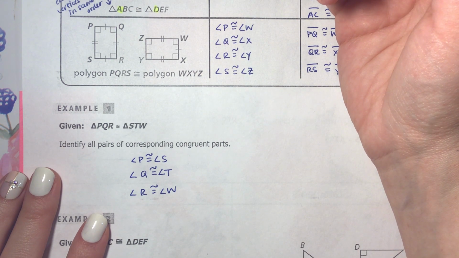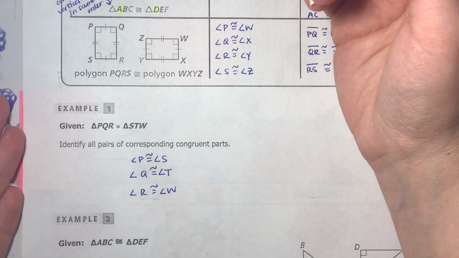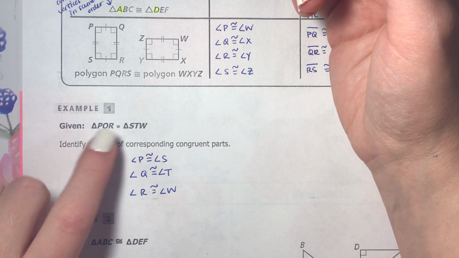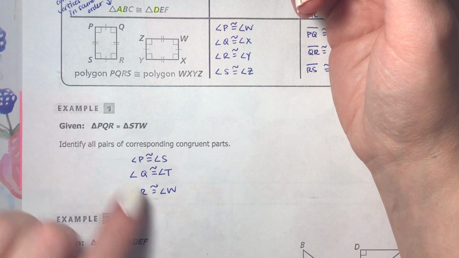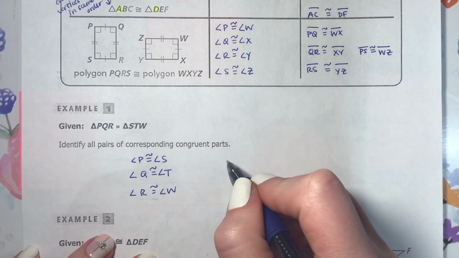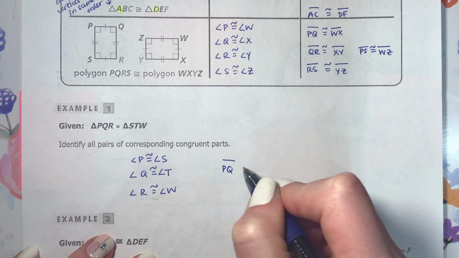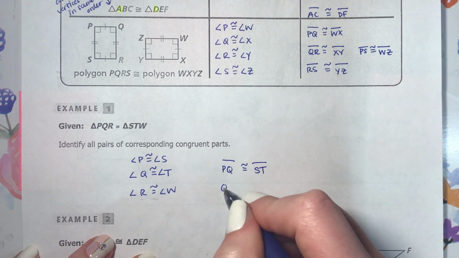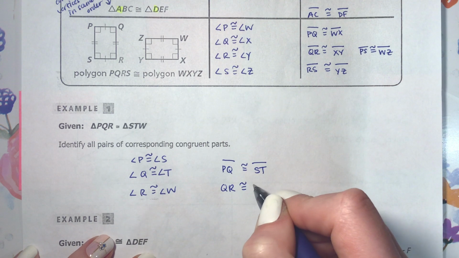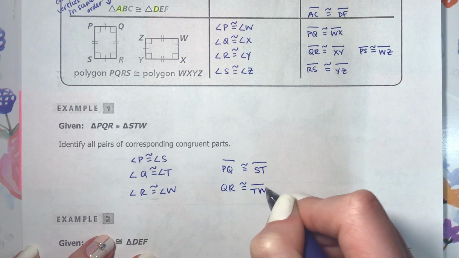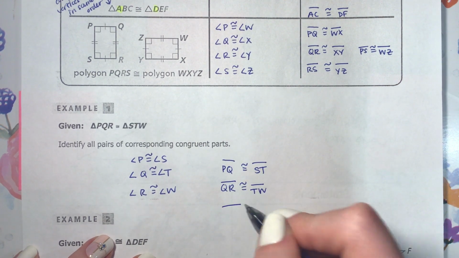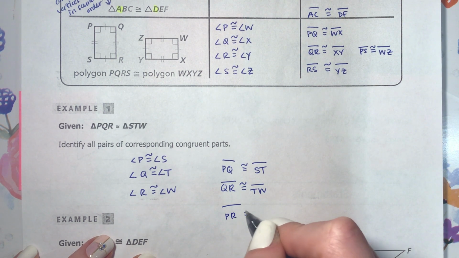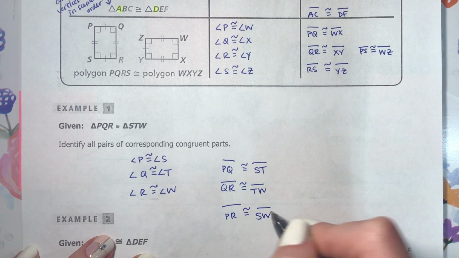Now we'll do the sides, and remember to name a side, I need 2 letters. So I'm going to say PQ and ST, because these are both the beginning 2 letters of that congruency statement. So I have PQ is congruent to segment ST, QR is congruent to segment TW, and segment PR is congruent to segment SW.